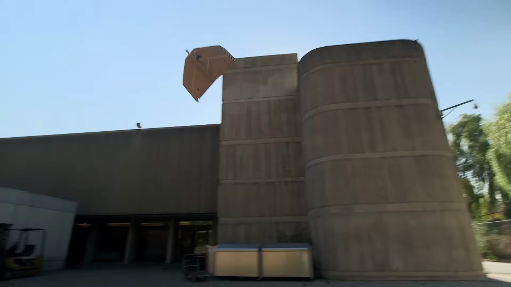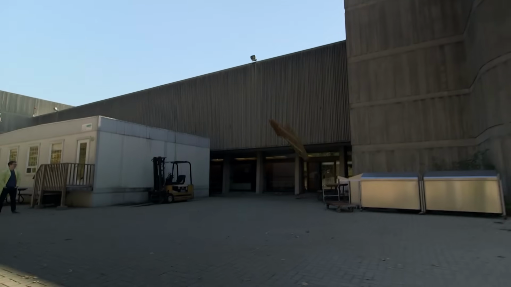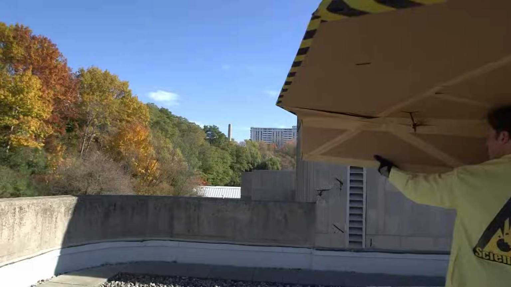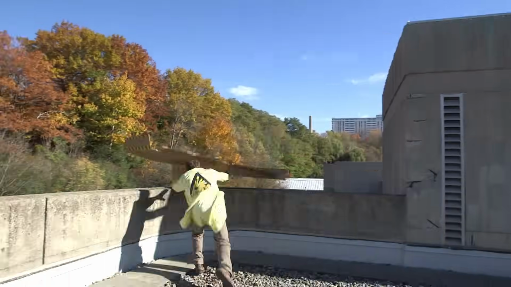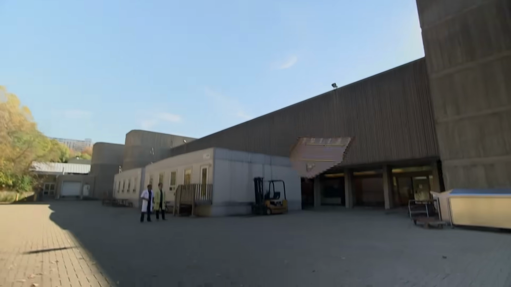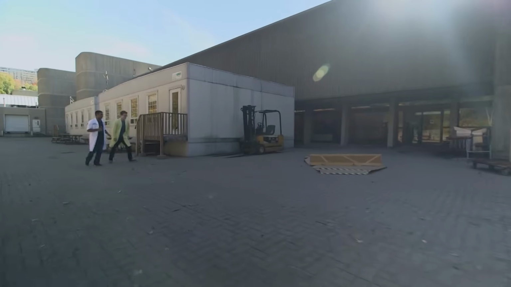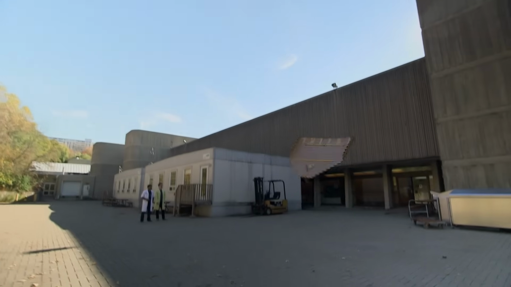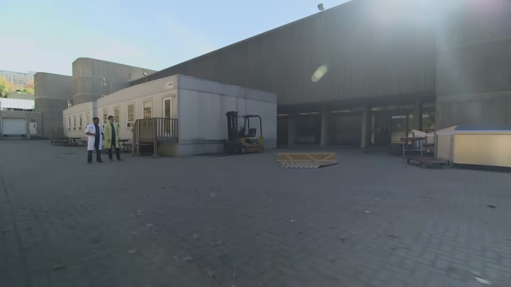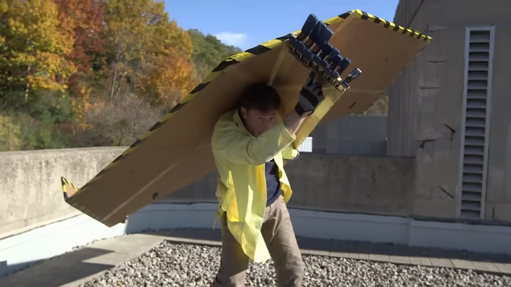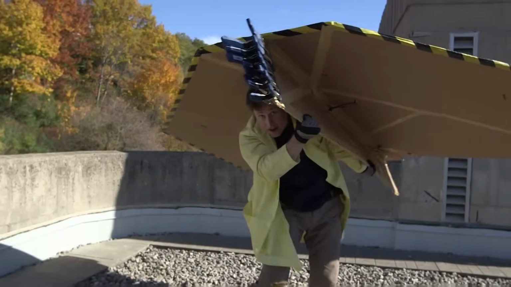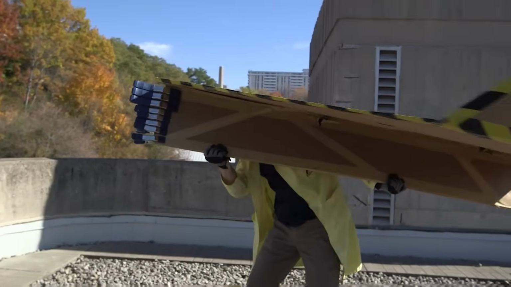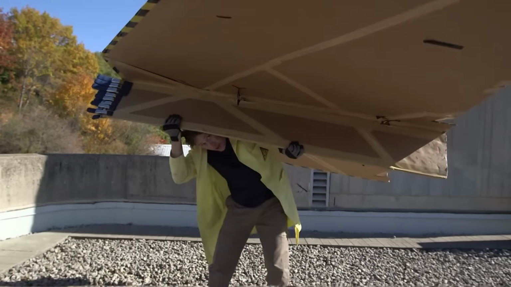Our first attempt didn't go so well. Looks like we have a bit too much pitch. Our second attempt still had a bit too much pitch. Time to add some weight to the nose. We added some clips to the front to give it a little bit more weight on the nose, which is important. Although at this point, I kind of wish there was less weight.